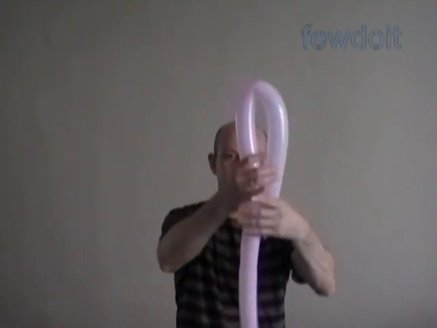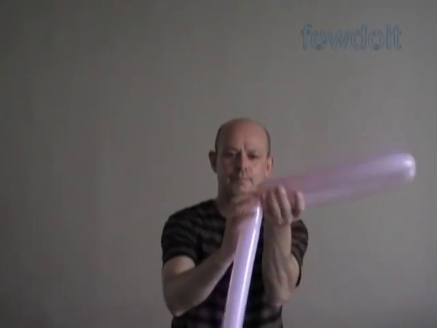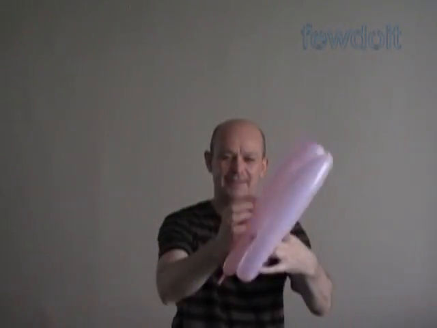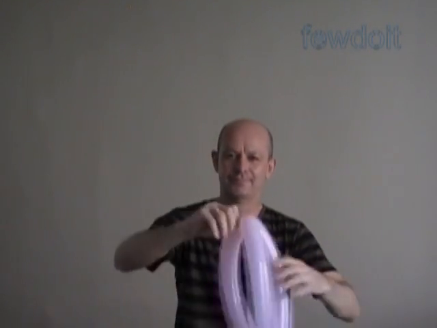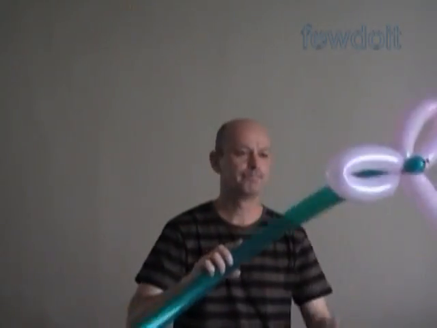Try to figure out what I'm going to make next. It is not a hat, not a swan, though it looks like I'm making a hat or swan. Do you recognize it now? You are right, it is a flower. The flower needs a stem. Here's a flower with a stem.